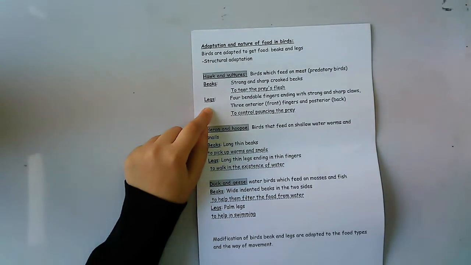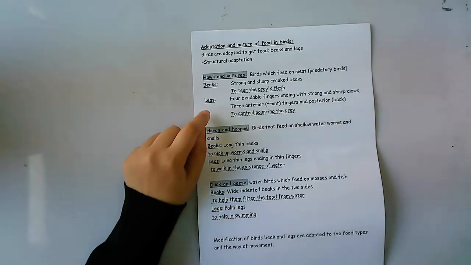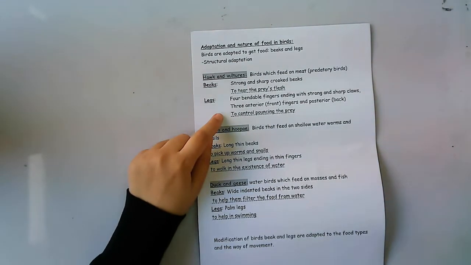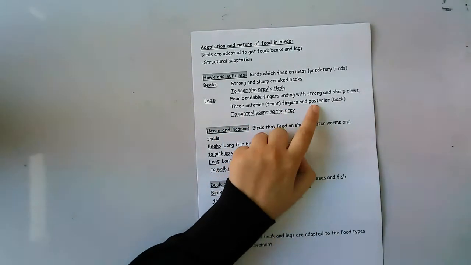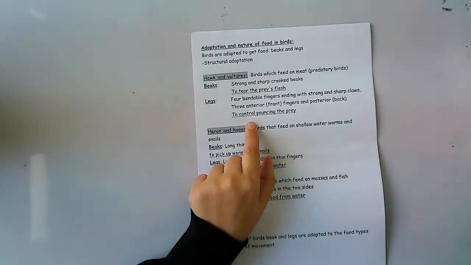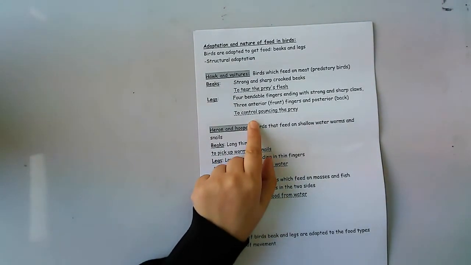So modification of legs. They have four bendable fingers, ending with strong, sharp claw. Three interior. What is the meaning of interior? Front, and one is posterior or back. Give reason: to control pouncing the prey or to control catching the prey.